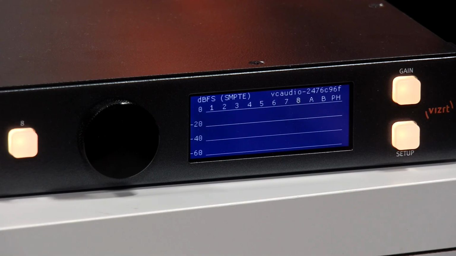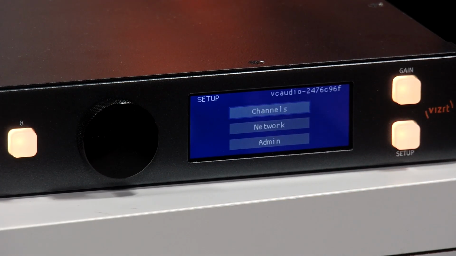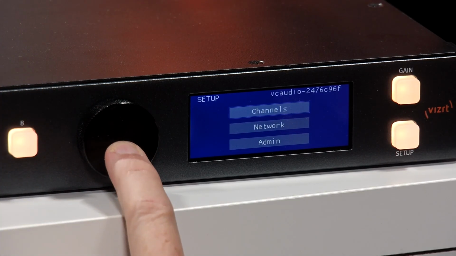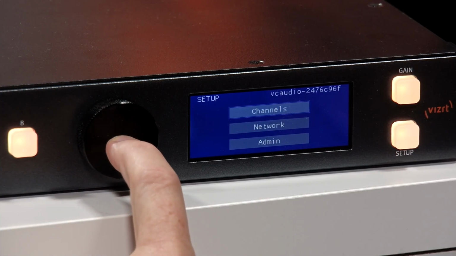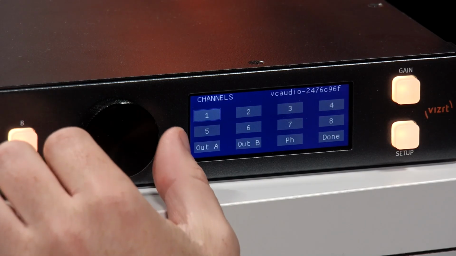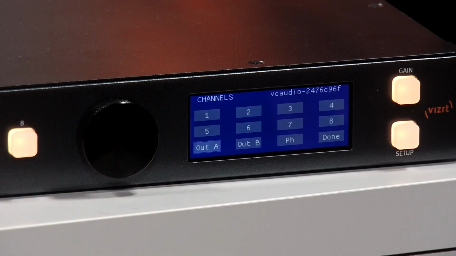So what we're going to do first is I'm going to click on the Setup button here, like so. And then you'll see you have options in here for your channels, network, and admin. We're going to focus on channels today, so let's click on channels simply by clicking on this big knob here on the left. All right, so now you have your inputs 1 through 8 here, and then also your outputs A, output B, headphones, etc. Okay, so let's go ahead and I'm going to use this and turn it all the way until I get to output A, like so.